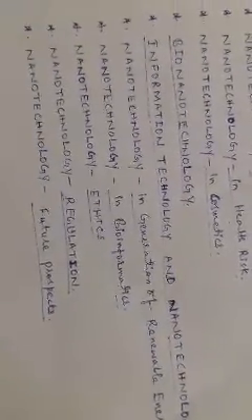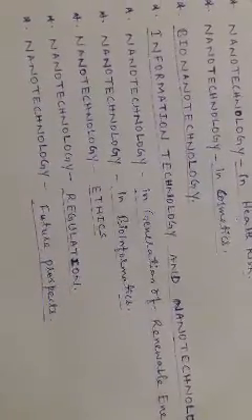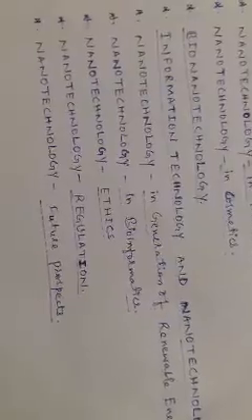Okay, so these are the few terms that we come across in our discussion of nanotechnology in tissue engineering.